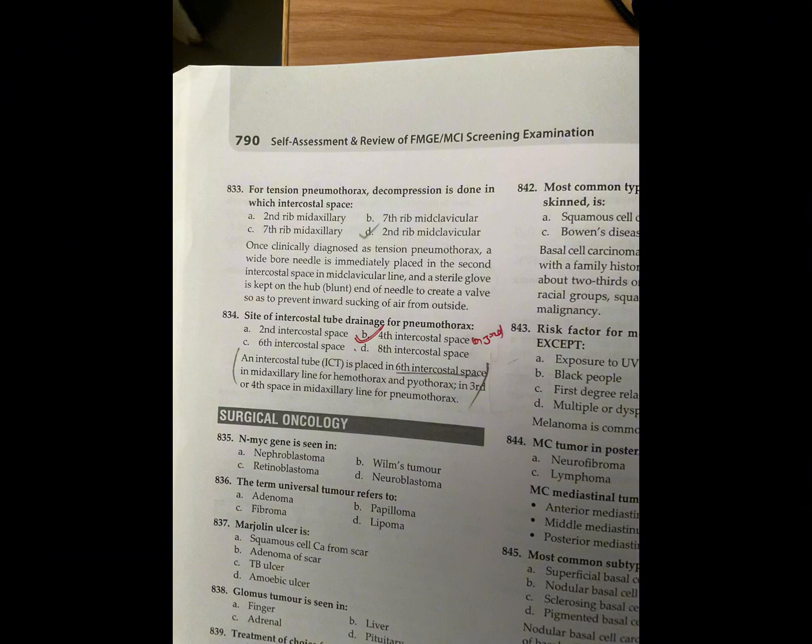Then you need to know about flail chest. You need to know its diagnosis, its definition, and its treatment. In the treatment plan, if it is not severe, then you can just give analgesia to the local area or systemic. Then do the ABG, repeat the ABG.